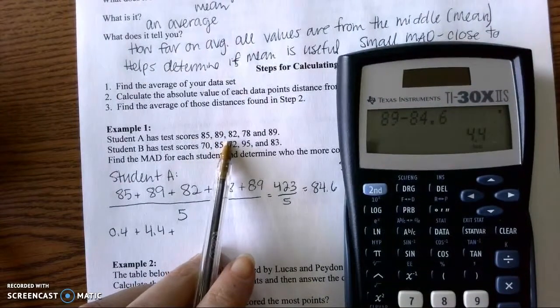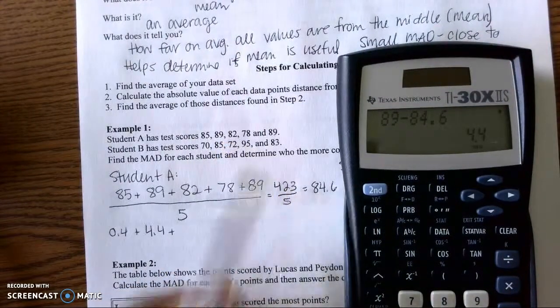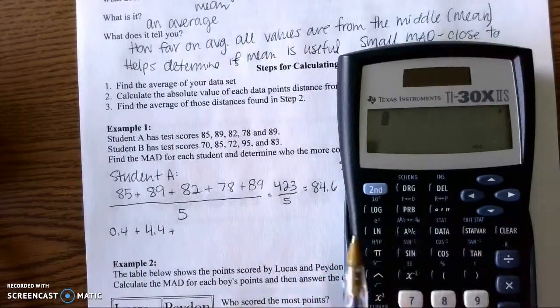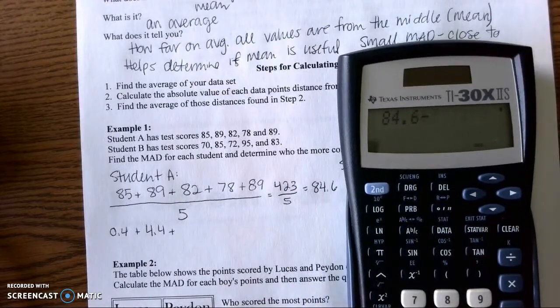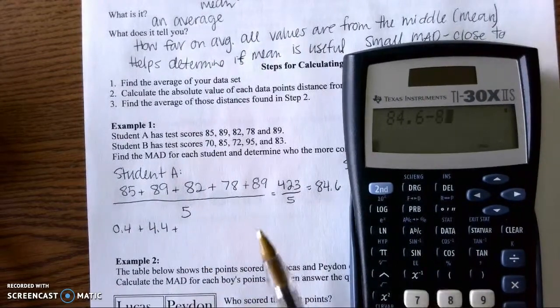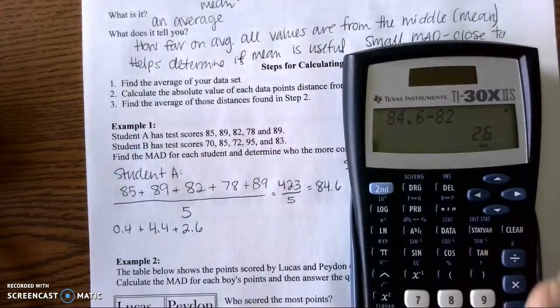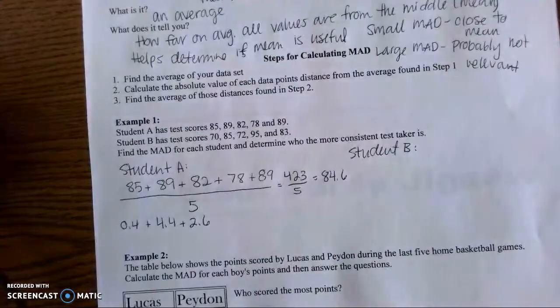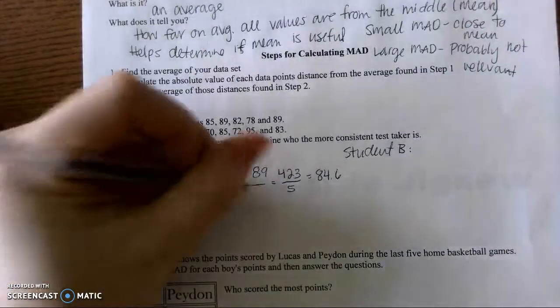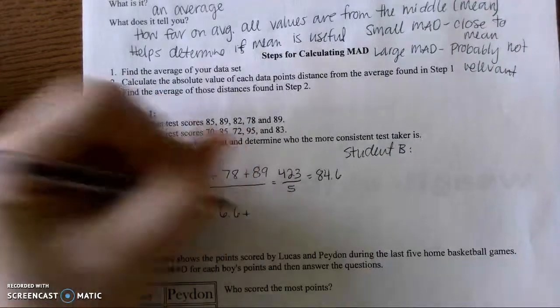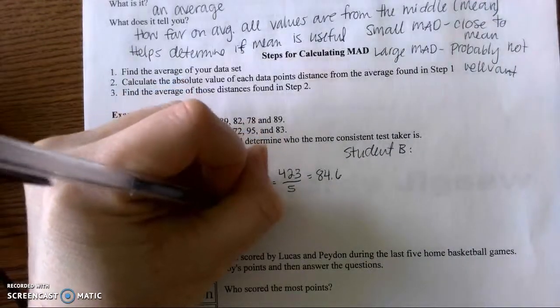Then the one after that, you have 82 and 84.6. Remember, you're just looking for the absolute value. So you would just take the larger number and subtract that smaller number just to get the distance. So then we're looking at 2.6. So I would continue on doing that. So the next one that I would have would be 6.6 and then 4.4.